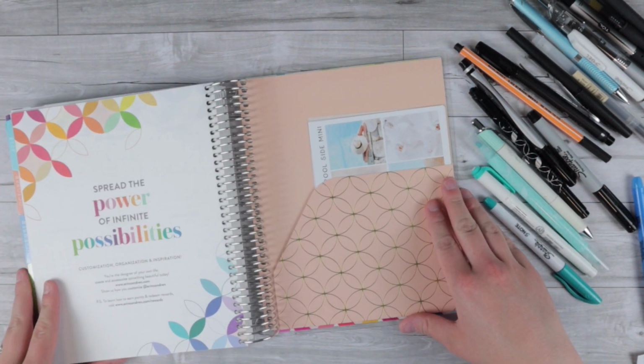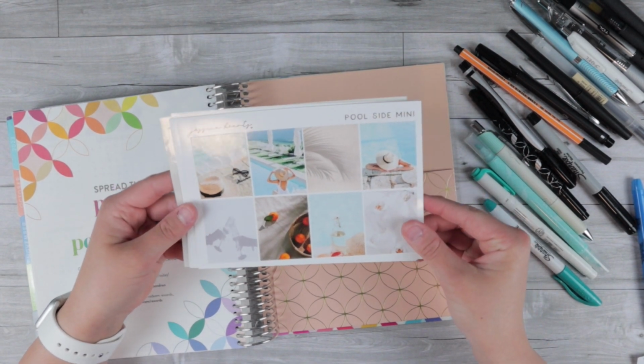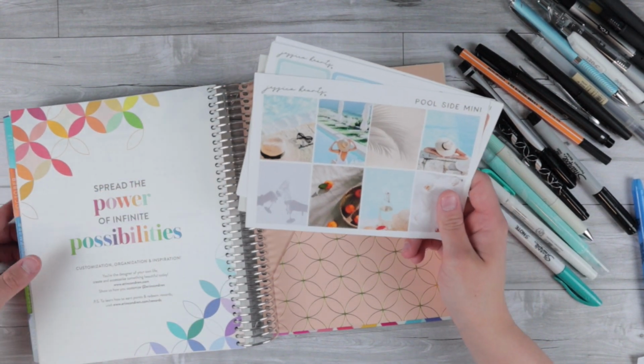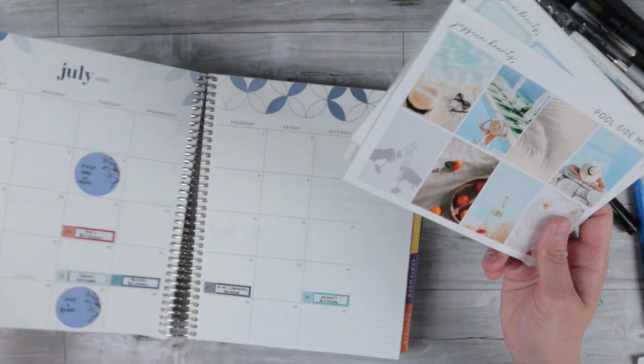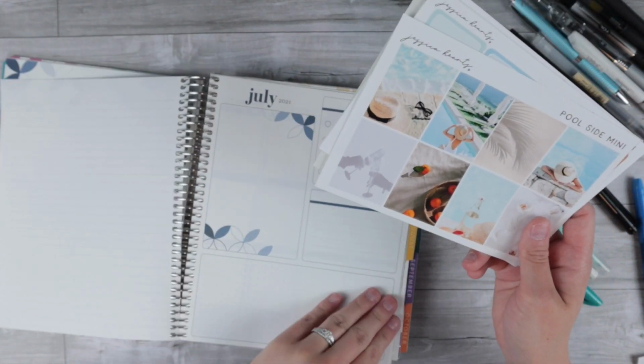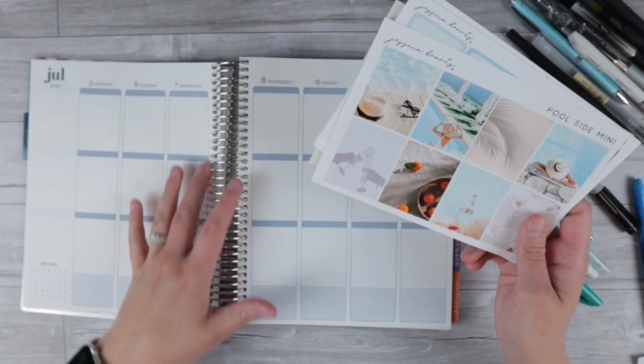The last thing that I wanted to do with you was actually put in my first sticker kit. So this is definitely one that I know I want to use. I'm going to be using it for the second week in July, and I'm just really excited about using this, and it's going to be a beautiful kit. So this is the week that I want to use it for.